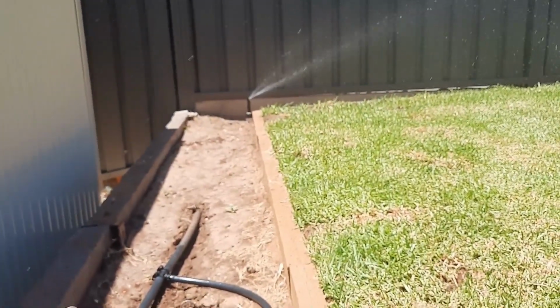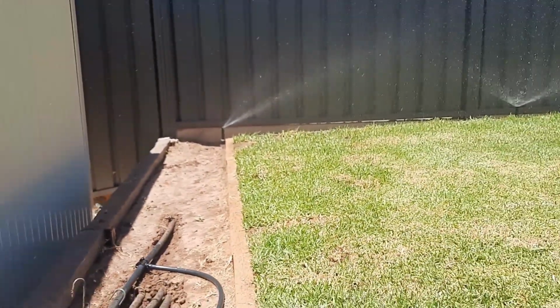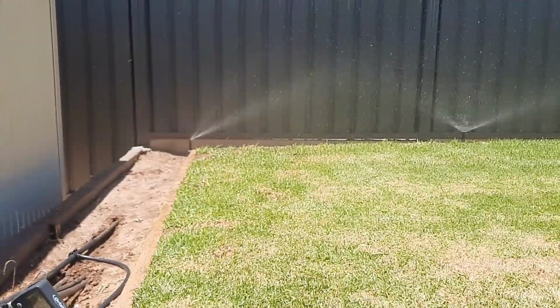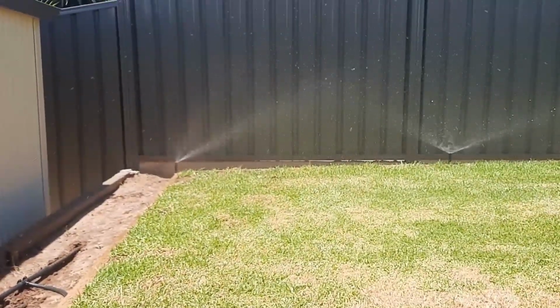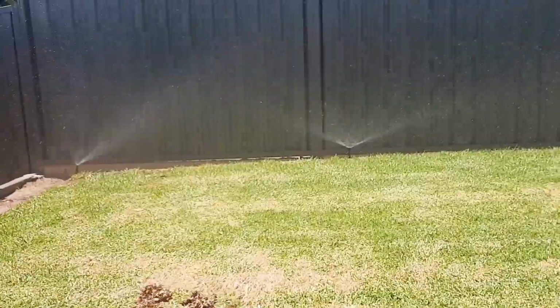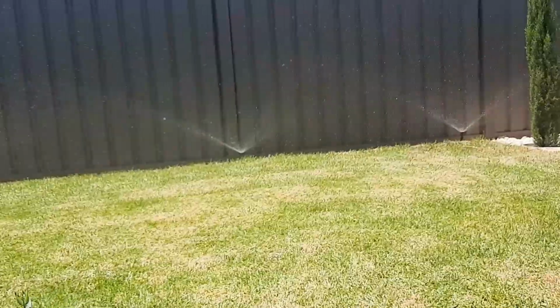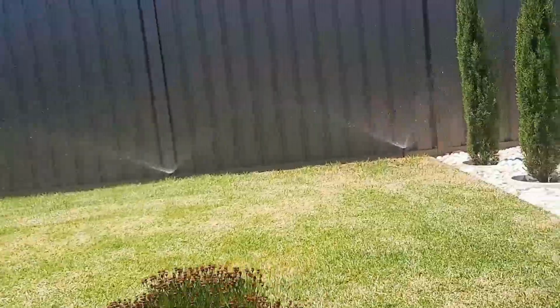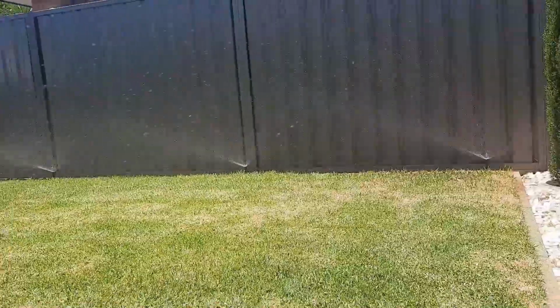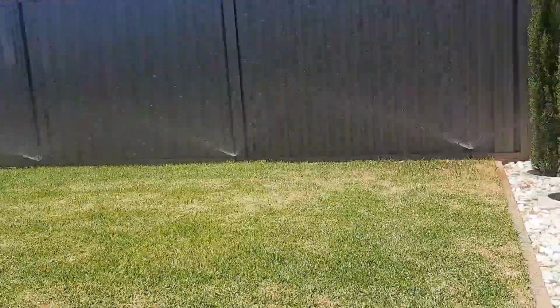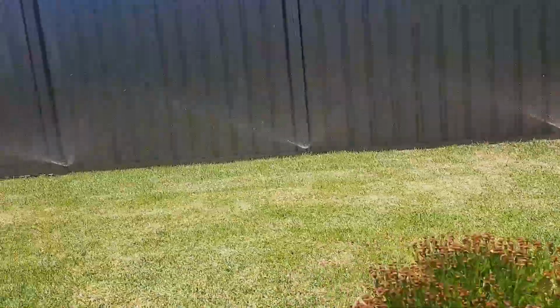Now, as you can see, zone 1 has come on, right? Zone 1 has come on automatically. I'm sure you can see the water, right? So this will run for 1 minute.